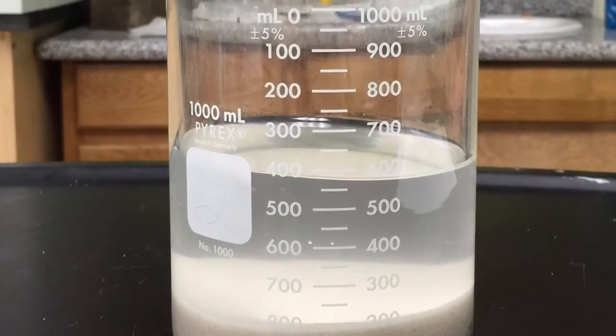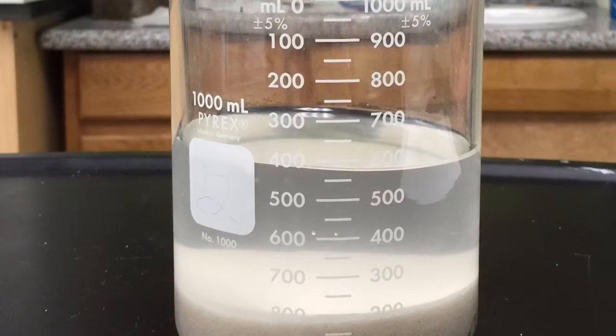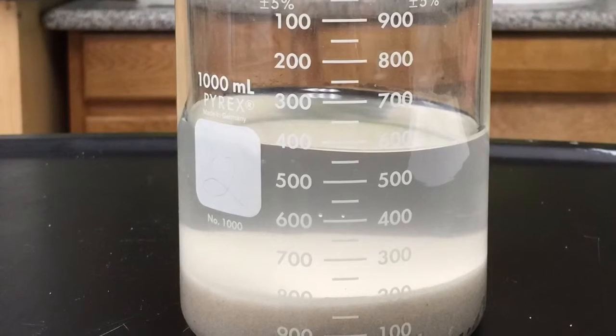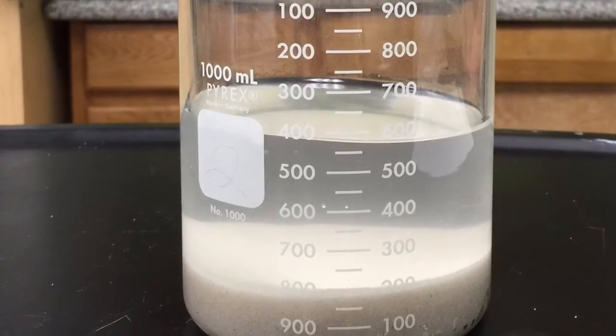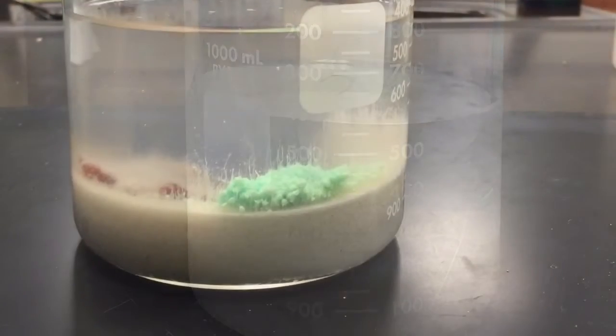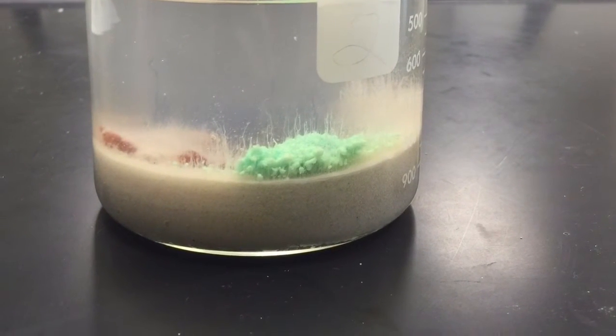This is a photo of the sodium silicate, distilled water, and sand before the cobalt 2 nitrate, iron 3 nitrate, magnesium nitrate, manganese 2 sulfate, and nickel 2 nitrate were added. Here is a photo from after they were added.